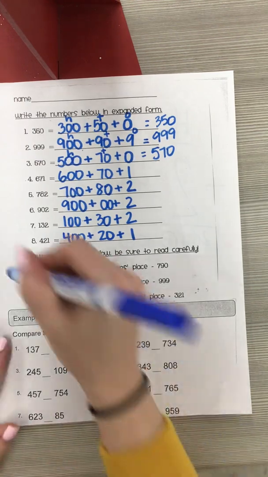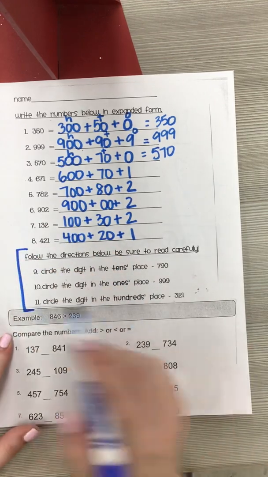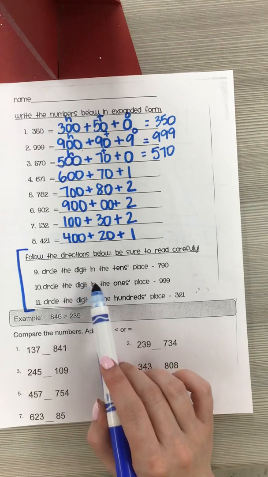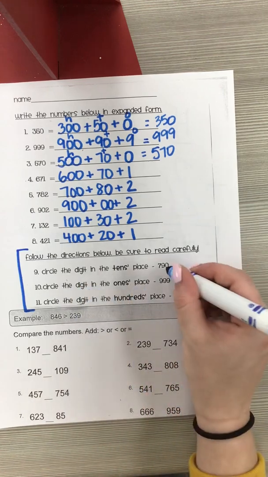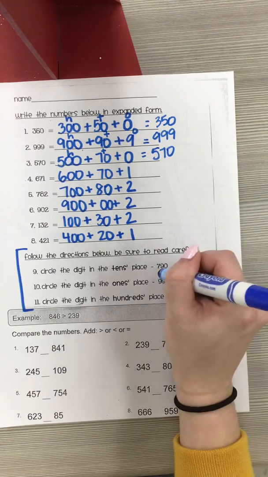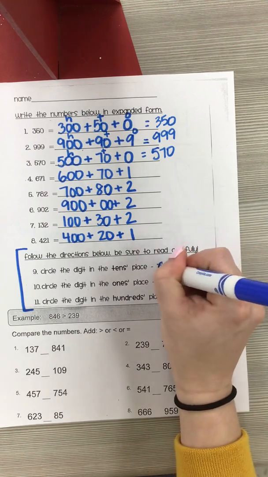So, number 9 down here, it says follow the directions. Be sure to read carefully. Circle the digit in the tens place. 790. Who can tell me what number's in the tens place? What number's in the tens place? Gavin? 9. So you may circle the 9.